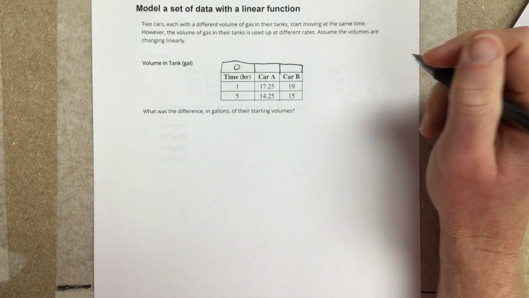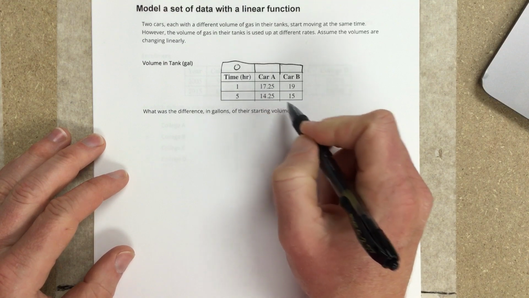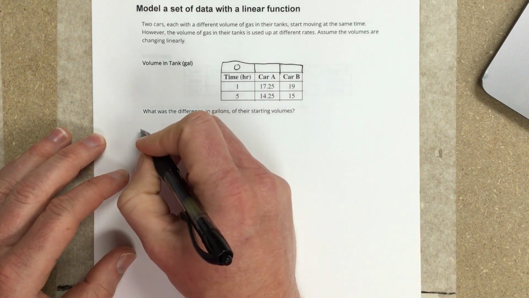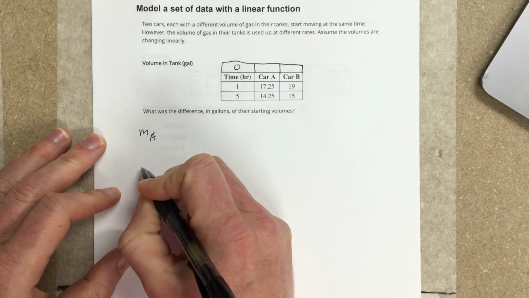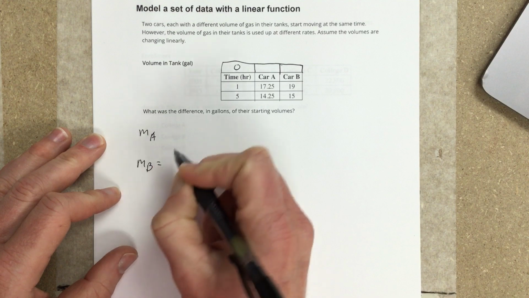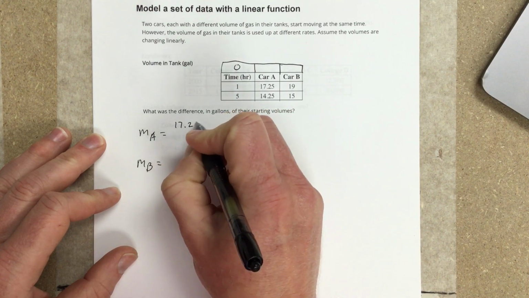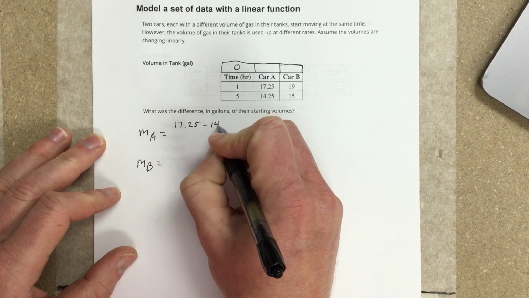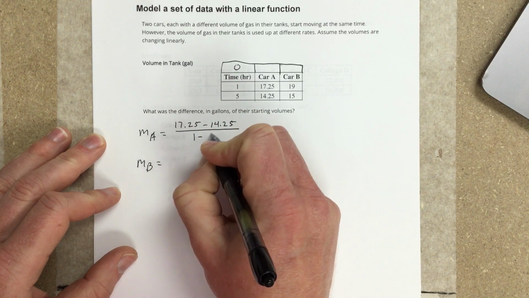Well, to figure that out, I need to find the slope for car A and the slope for car B. So let's do that. I'm going to say M for car A, and then M for car B. Let's go with M for car A first. So that'd be 17.25 minus 14.25 over 1 minus 5.